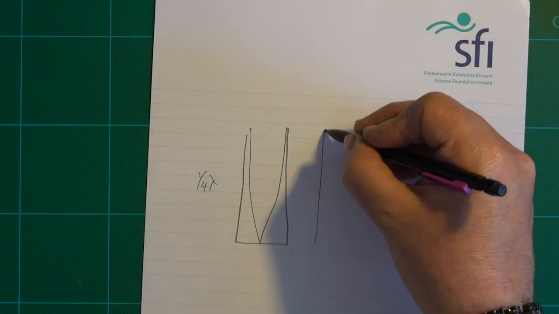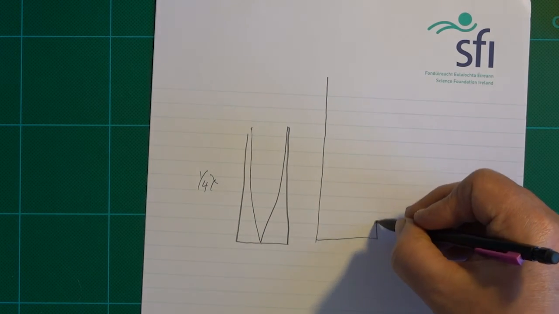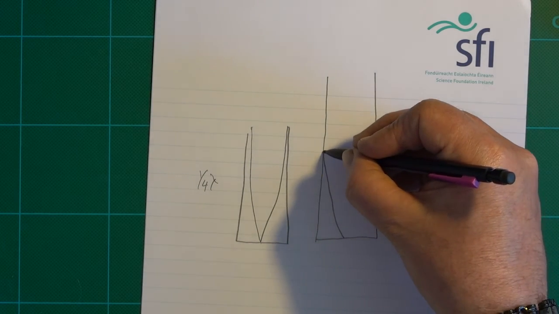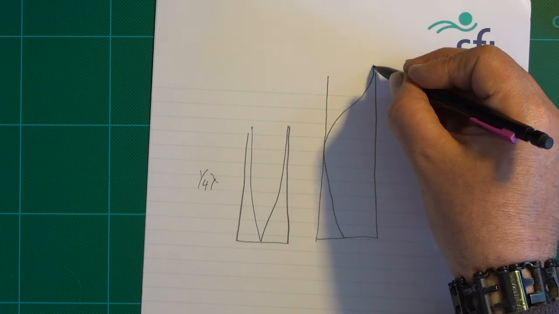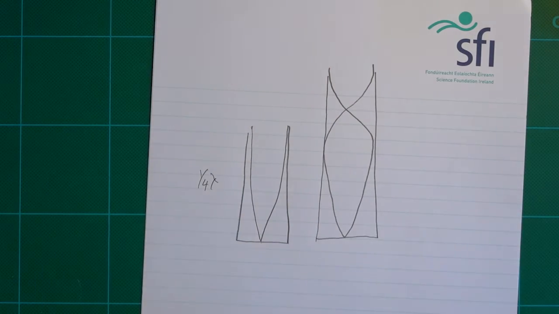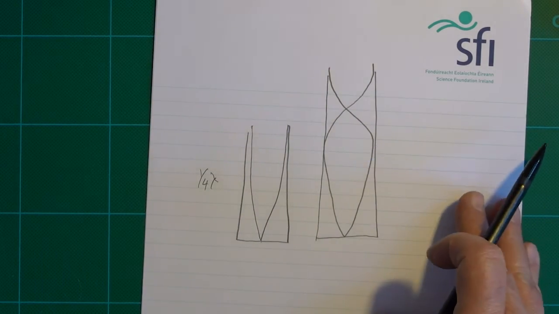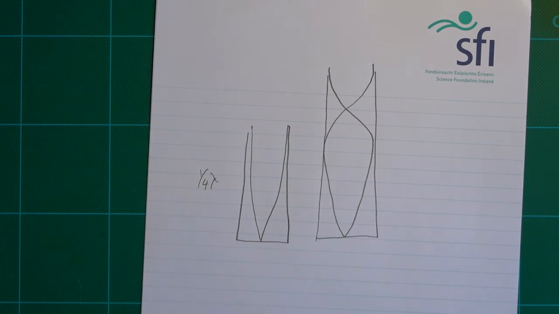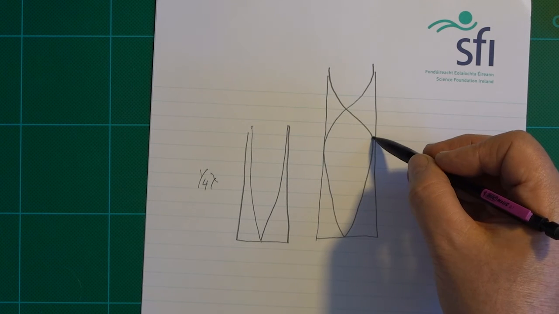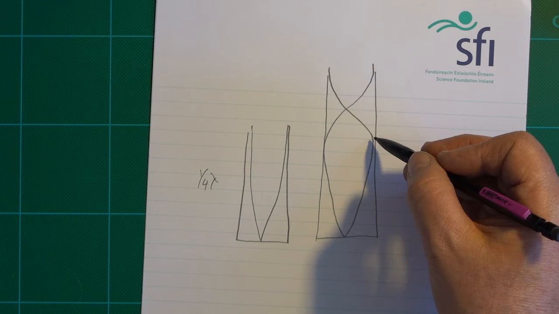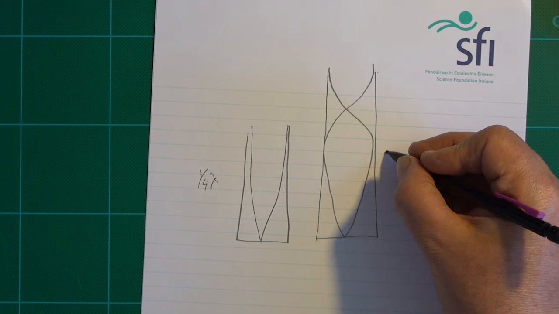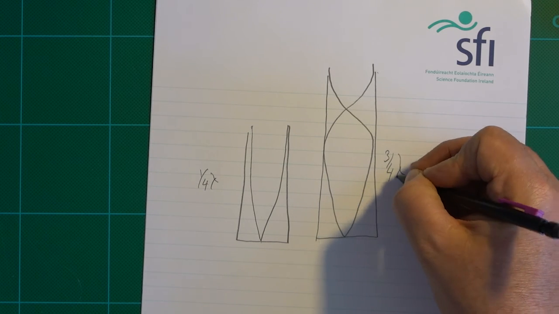The next possible position, and I've probably drawn them a bit big here, would be this, and then in, and then up again. So that's the next possible position that you can have. And that will correspond to, as we said, 1/4 of a wavelength, and then this here is an antinode to antinode, that's half a wavelength, so that's 3/4 of a wave, right?